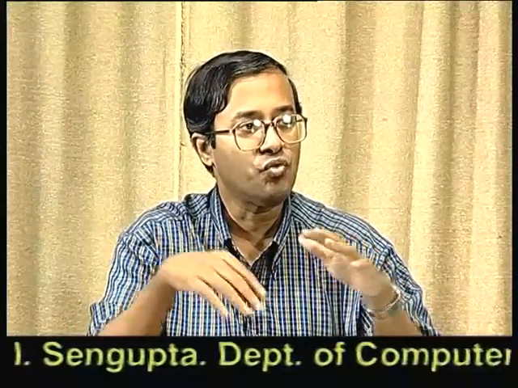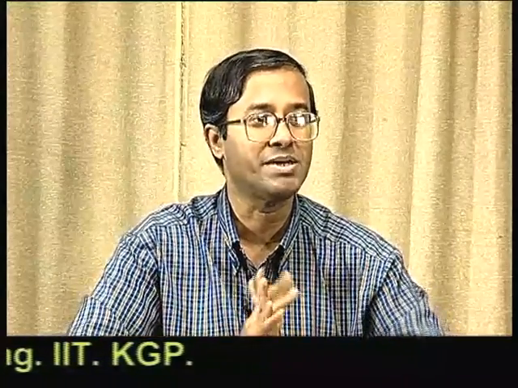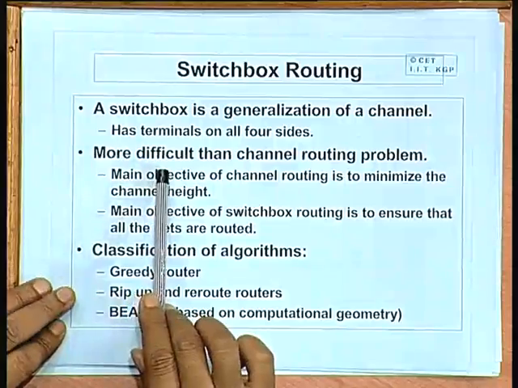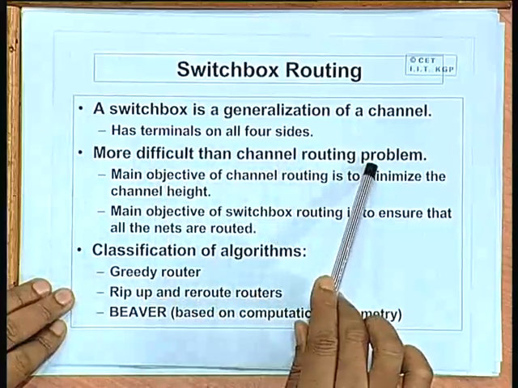All the algorithms available are heuristic in nature, and there is no well defined layering as in channel routing, vertical, horizontal, nothing like that. The main objective of switchbox routing is somehow or the other you have to complete the routing. So, this is certainly a much more difficult problem as compared to channel routing.